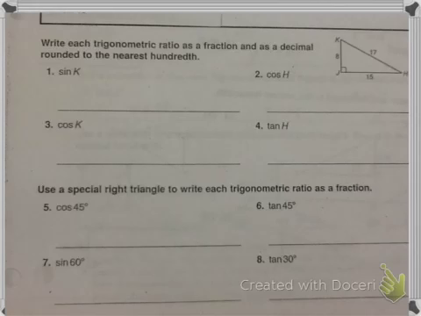All right, I'm going to do a couple from each section, and then you need to finish the rest. So let's start with number 1. Number 1 is asking us to do sine. So the first thing I'm going to do is write opposite over hypotenuse. Okay, if you want, just for reference here, SOHCAHTOA. I know that sine is involving opposite over hypotenuse.